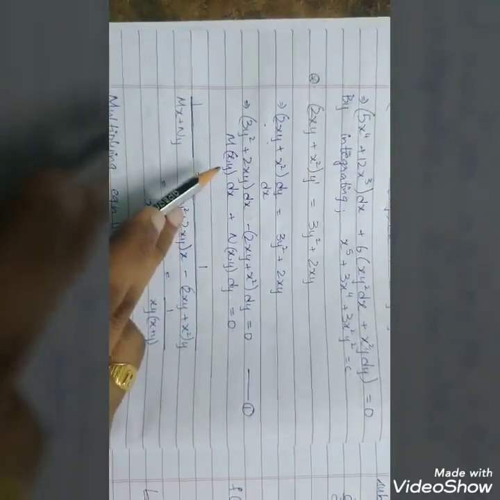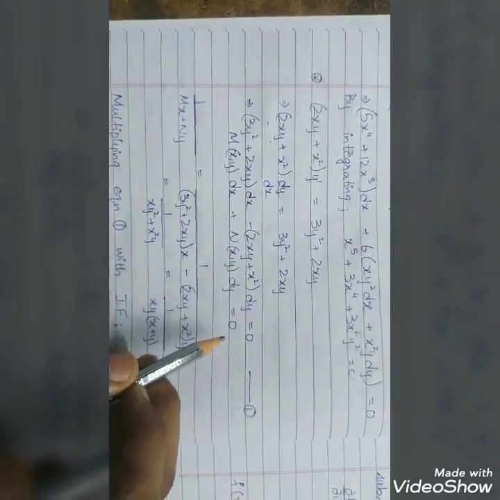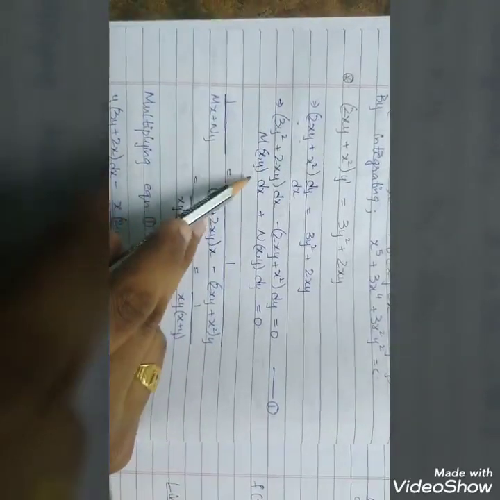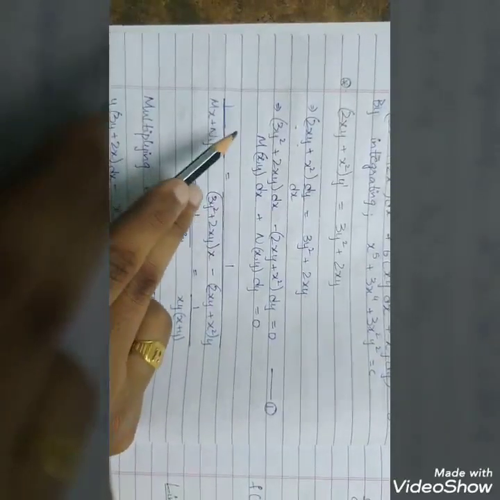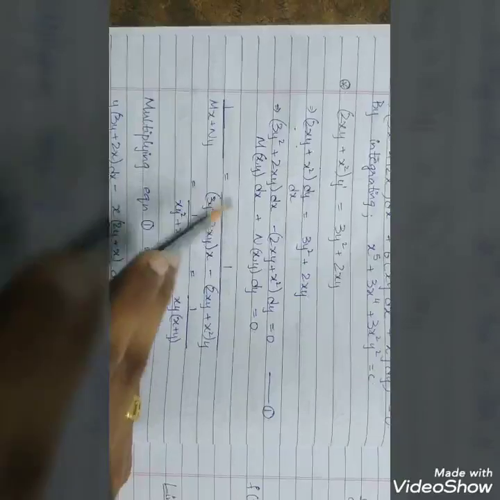Now here we can observe it as M(x,y) dx plus N(x,y) dy is equal to 0. From theorem 3, we can observe that Mx plus Ny is not equal to 0. Then we can write the integrating factor as 1 by Mx plus Ny.